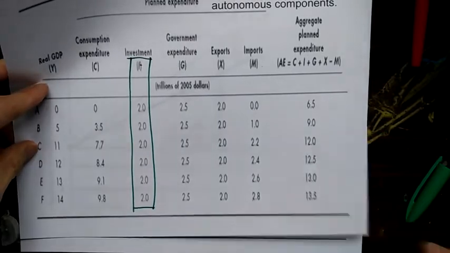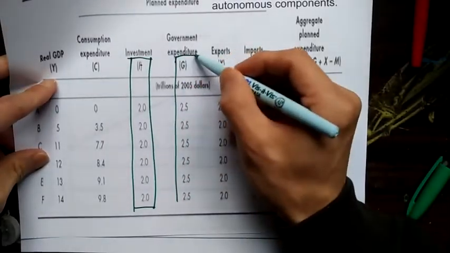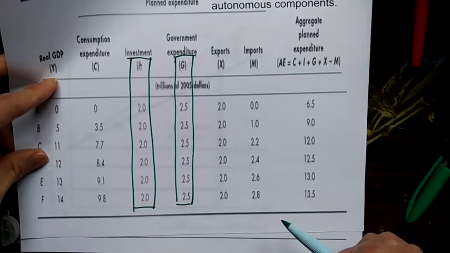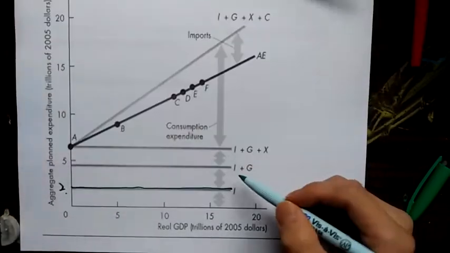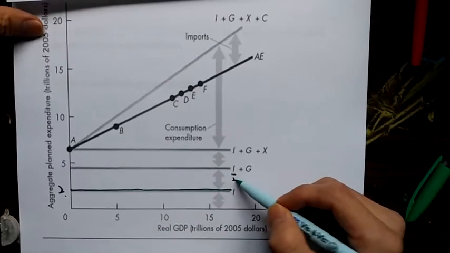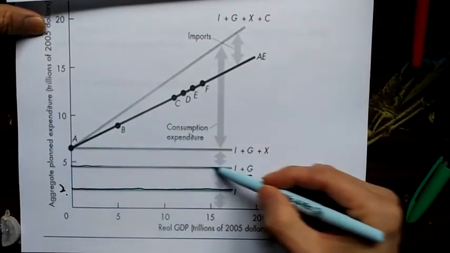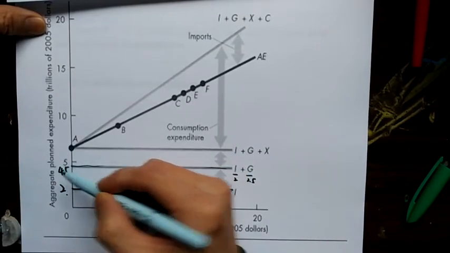Now, government expenditure is also a fixed number, 2.5. Therefore, I 2 plus G 2.5 is a flat line again, at 4.5.